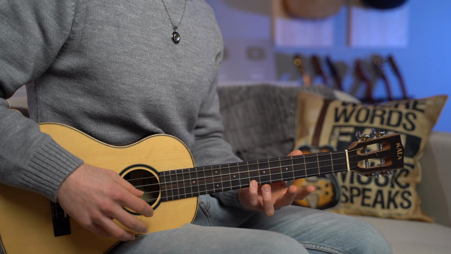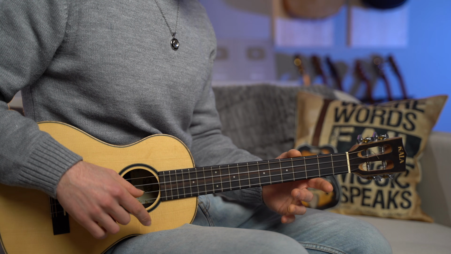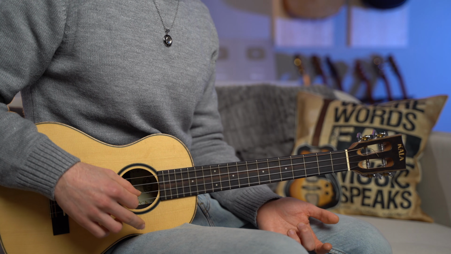And then the second part of the melody will be slightly different, with one note, pull off, one note, pull off, one note, and a pull off.